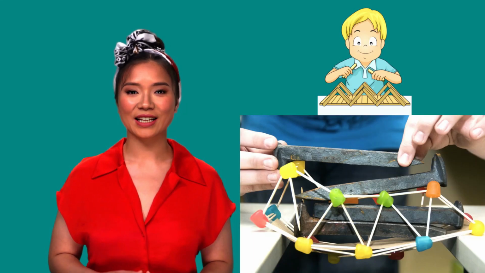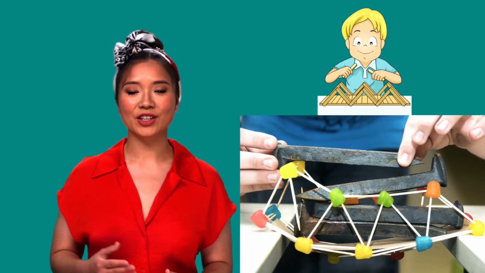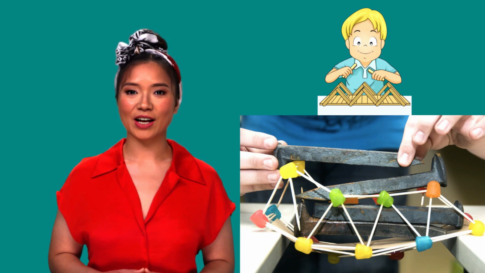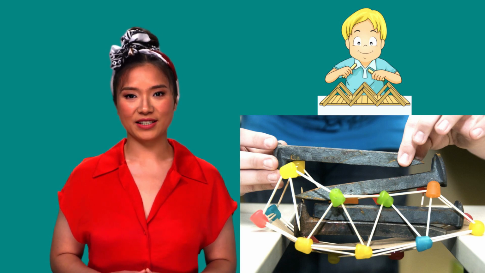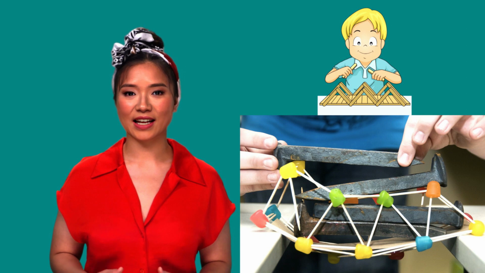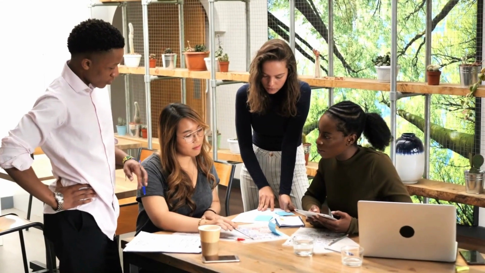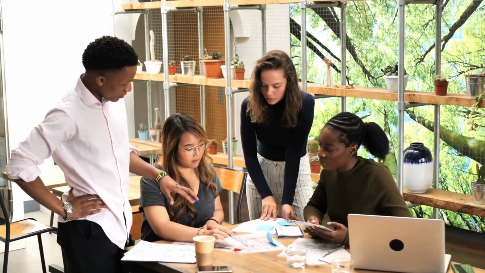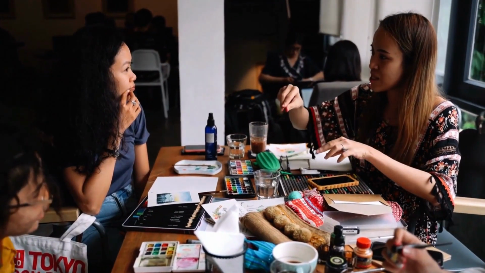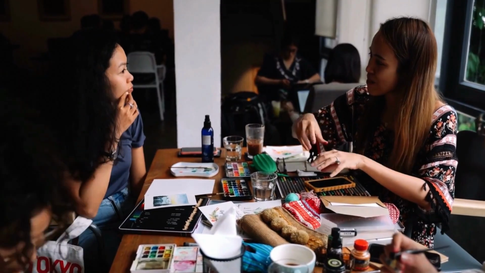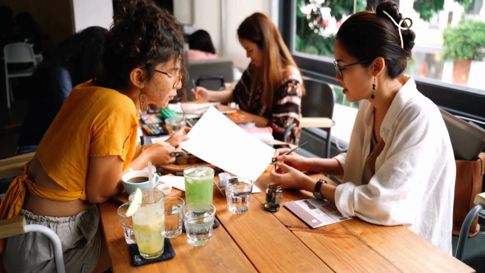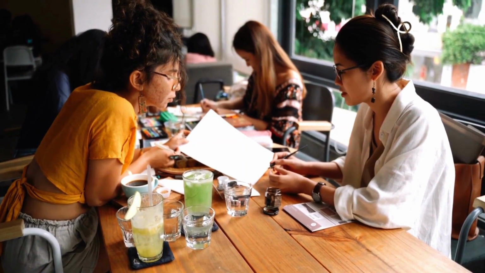Once the bridges are complete, facilitate a testing session where participants can place lightweight objects on their bridges to assess their load-bearing capacity and structural integrity. After the activity, take some time with the participants to reflect on the challenges they encountered and the importance of some simple engineering principles when taking part in sculptural activities.